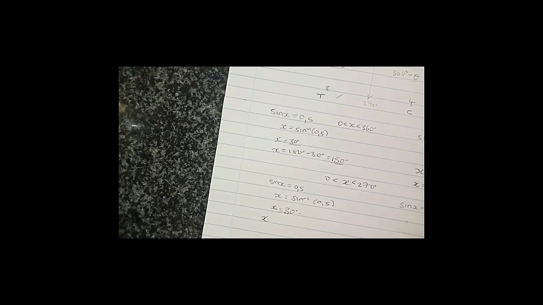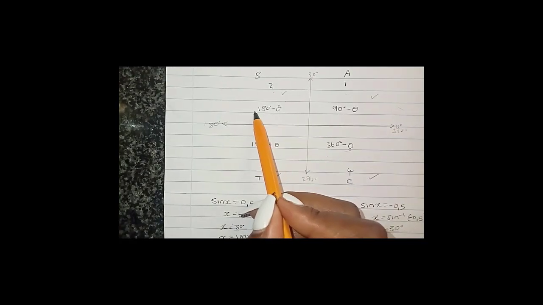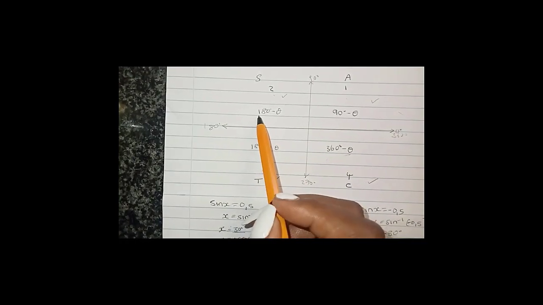Our second solution is in the second quadrant where x is equal to 180 minus theta. So 180 minus our theta, which is 30 degrees, equals 150. So our 2 solutions are 30 and 150.